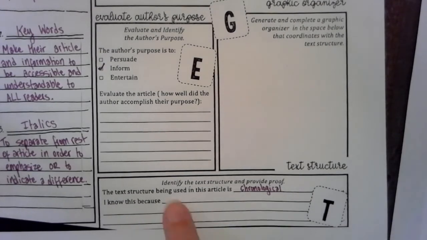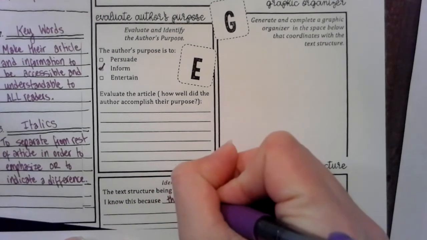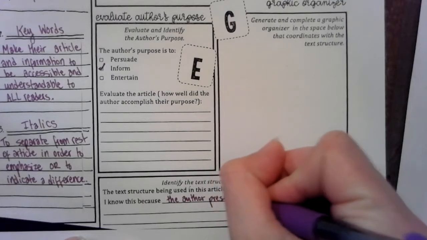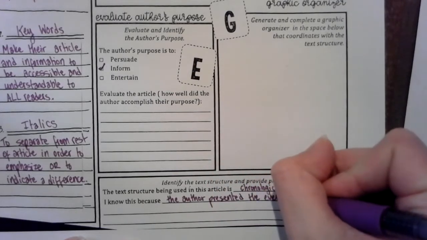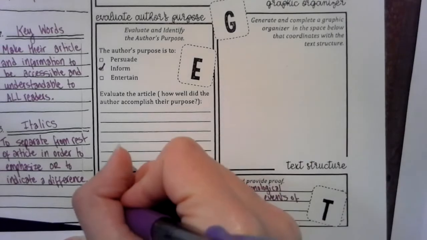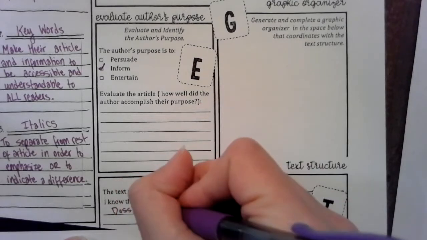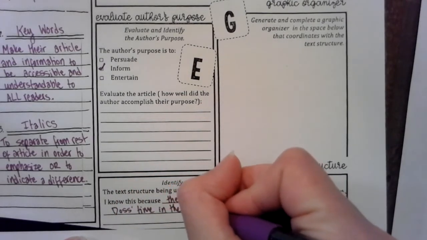I know this because, remember, I want this to be a complete sentence. So when I write why I know this, because the author presented the events of Doss's time in the Army in order. So that in order is what tells you that it's going to be chronological.